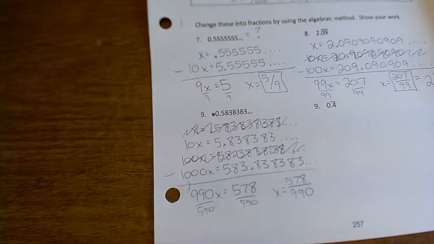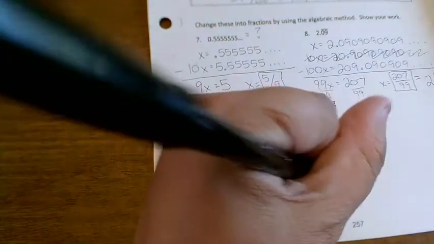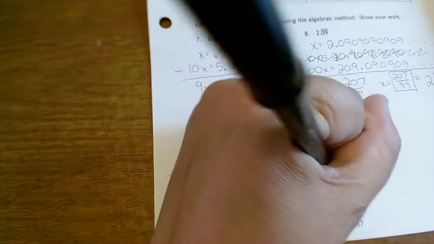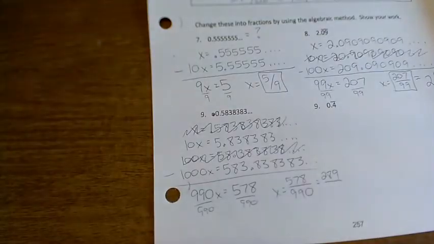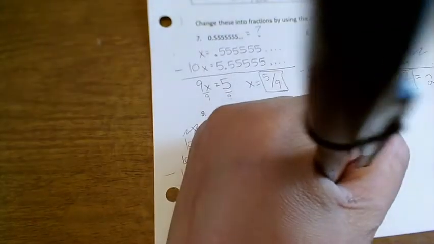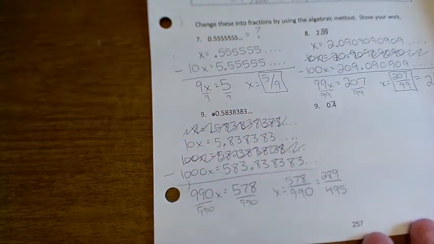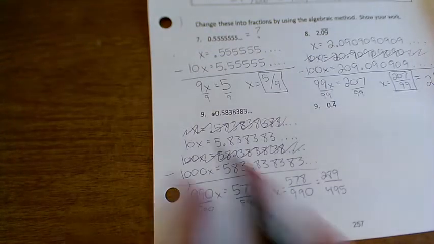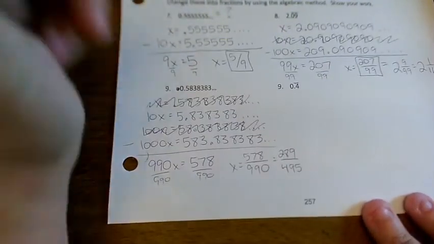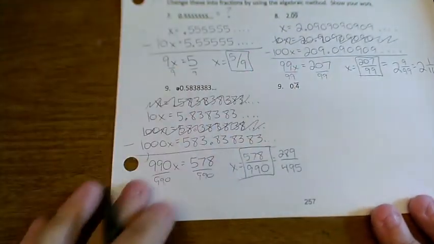And I don't know if that reduces. Let's see, you could divide this by 2, I guess. So that would be 289 over 495, and then beyond that, I'm not sure. So let's just leave it at that because I don't want to spend time trying to figure out what that is. All right, so there's our answer, original answer.